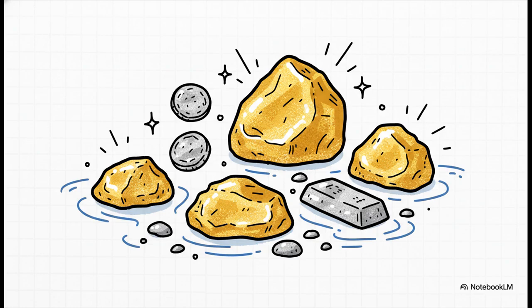Let's start at the bottom of the series with the easy ones. We're talking about the least reactive metals, like gold and silver. They're so unreactive, you could even say lazy, that they often don't even bother forming compounds at all. They can just be found in their pure native state. And that's exactly why we find gold nuggets.